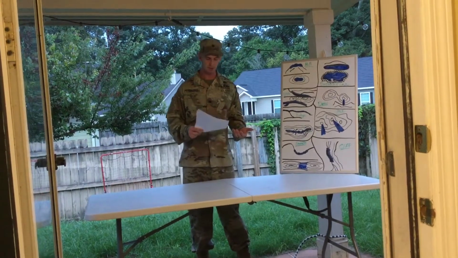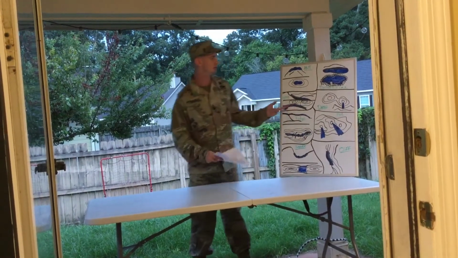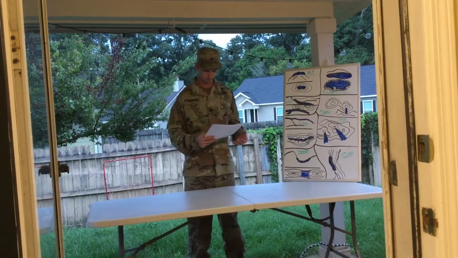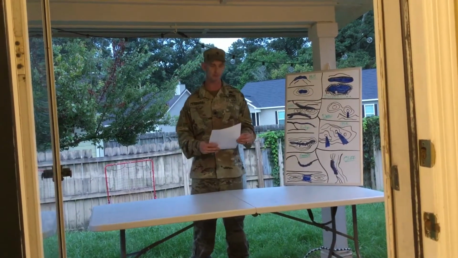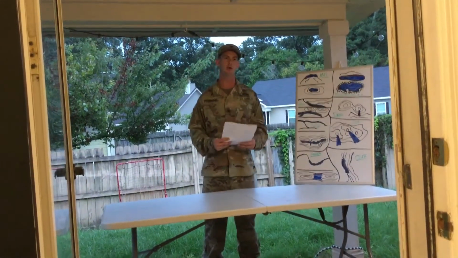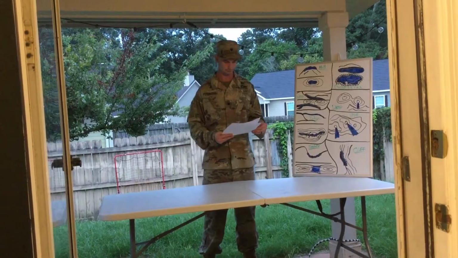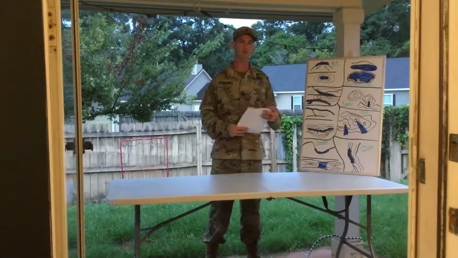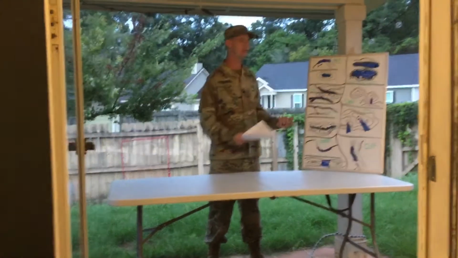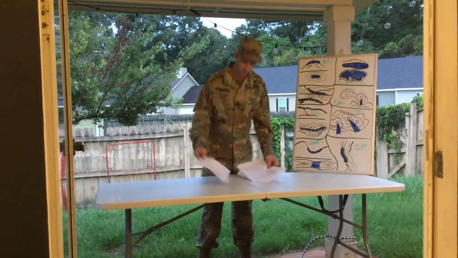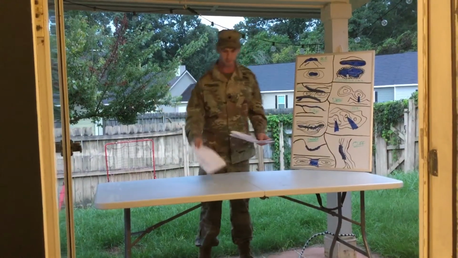Right now you'll be given the next 5 minutes to practice memorizing all 8 different terrain associations. You will be tested on this. So please take the next 5 minutes to memorize all 8. At this time, now that you have taken those 5 minutes, you will be tested on the 8 different types of terrain. Right here is the test that you will be taking.